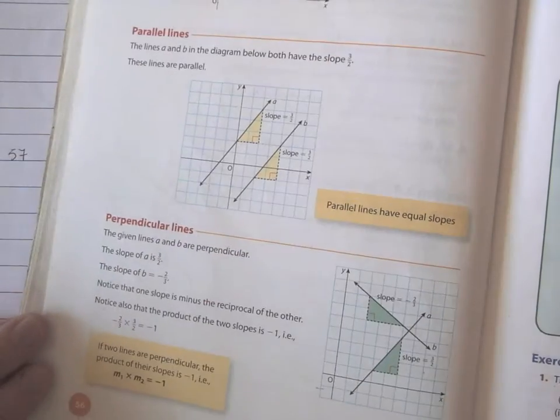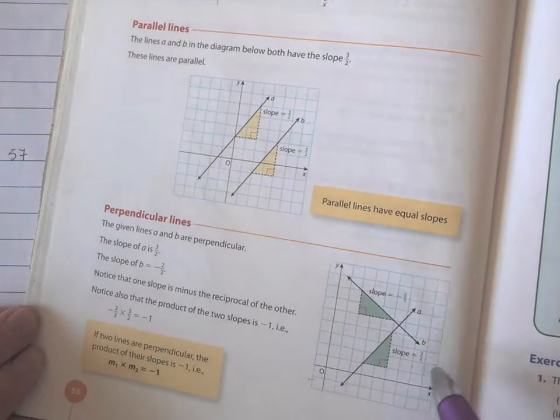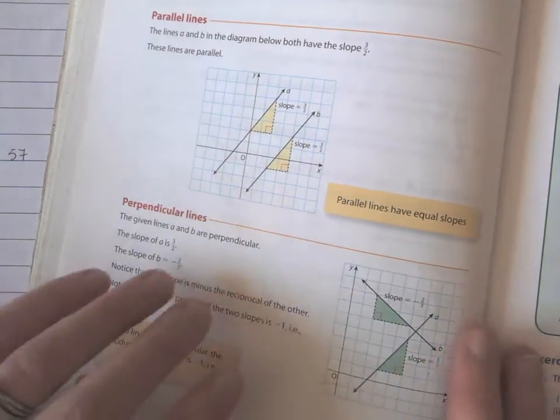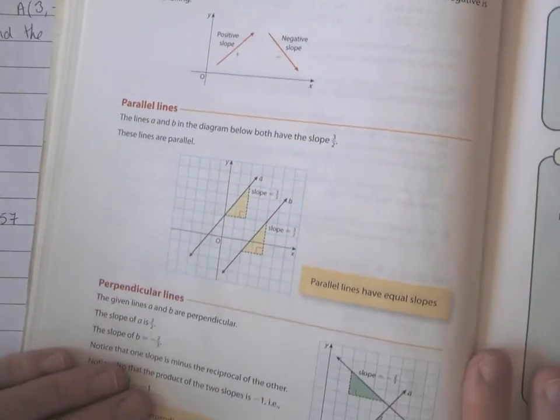If I was to look at this one down here, this one is negative and this one is positive. So left to right, what is the line doing? Is it going up or going down? That tells you whether it's positive or negative.